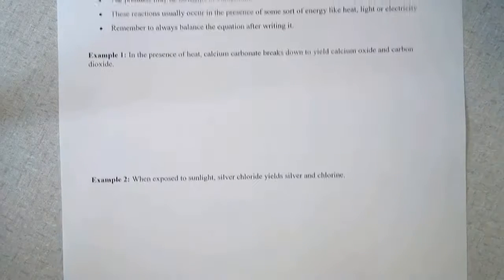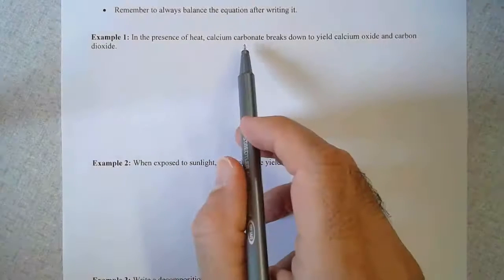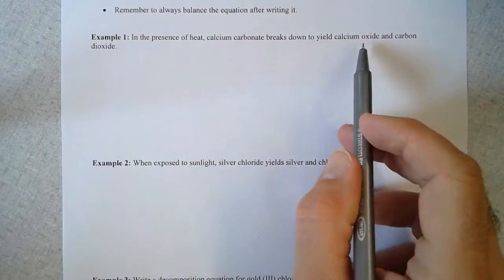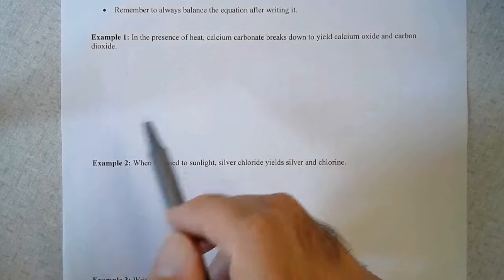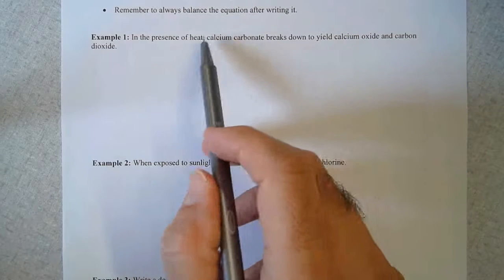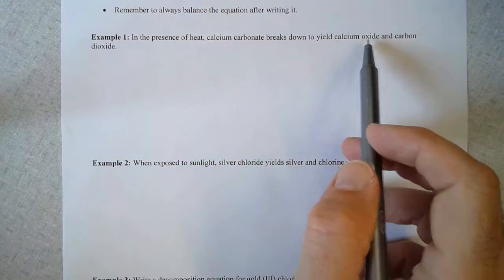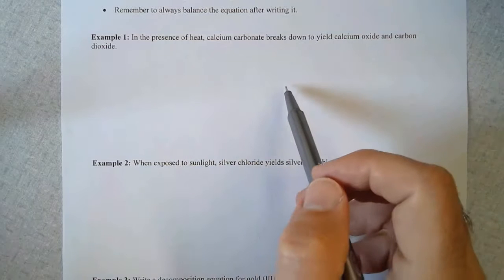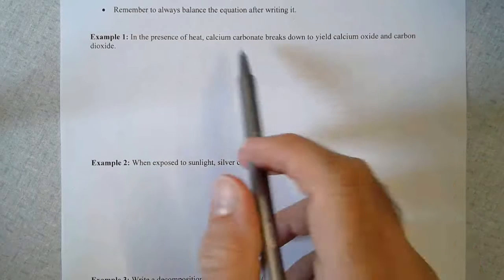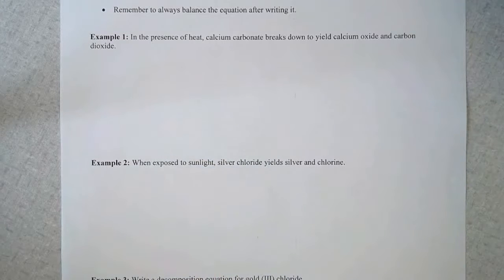Okay, so let's start with example 1. So here it says, in the presence of heat, calcium carbonate breaks down to yield calcium oxide and carbon dioxide. So here this fits the bill for decomposition because you're starting with one reactant and then it breaks down to produce, in this case here, two products. So these are all chemical formulas that you should be able to write. So I'm going to ask you to turn off the video right now and spend some time trying to solve this problem.